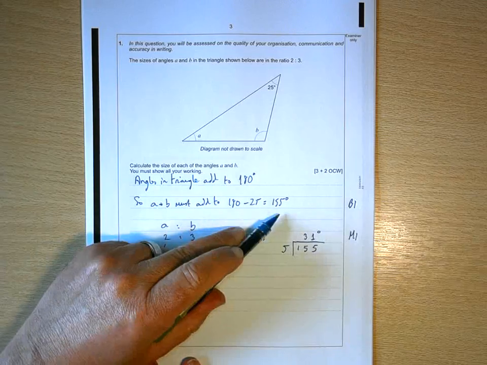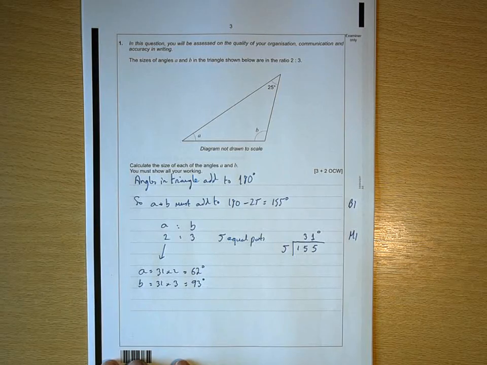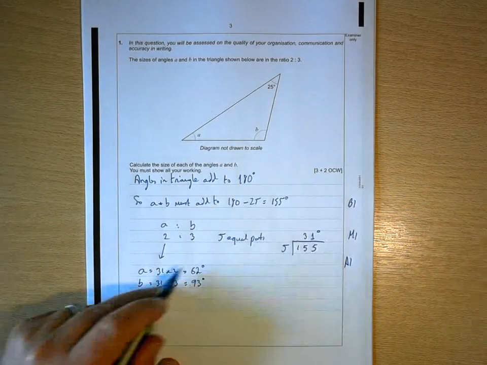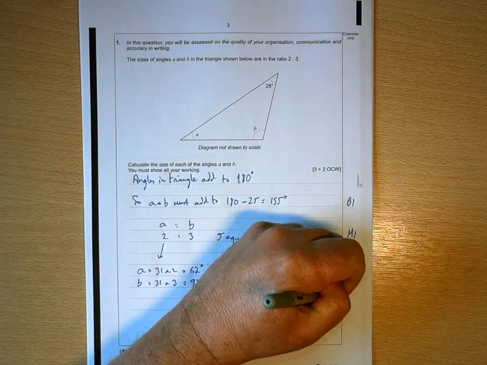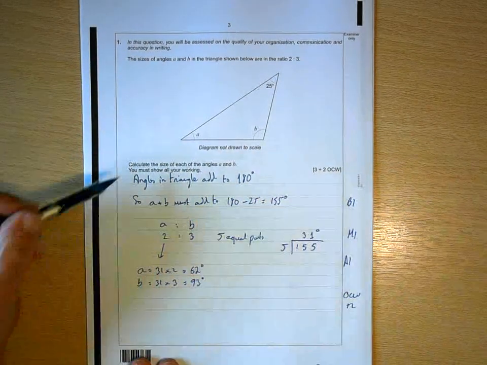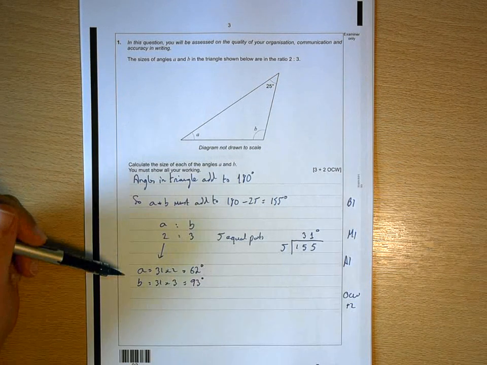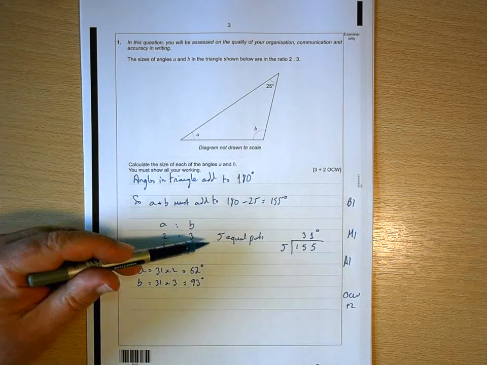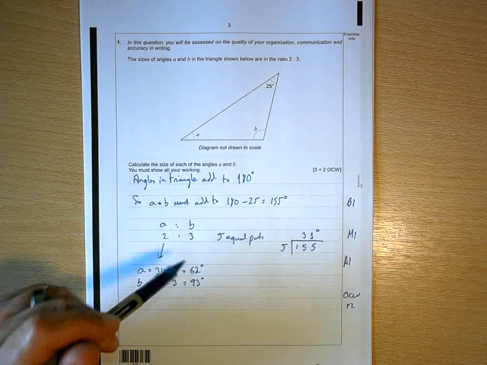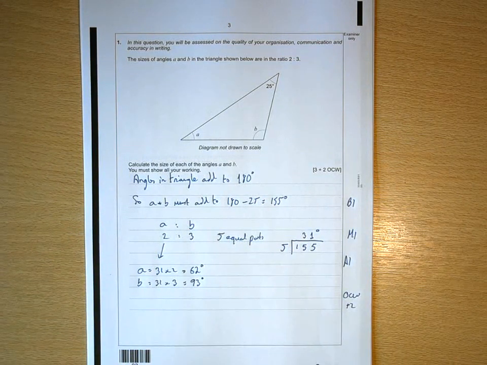There'll be one mark for knowing that you're working with 155 degrees, and an answer mark for the two angles. And then the OCW will be for just making it clear what you're doing in the different stages and consistently when you're working with angles using the units degrees.